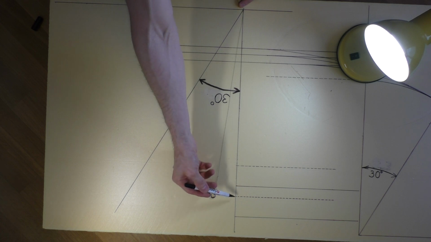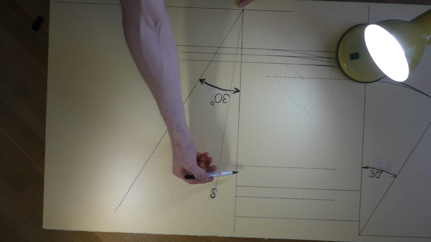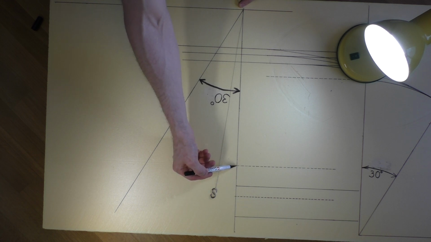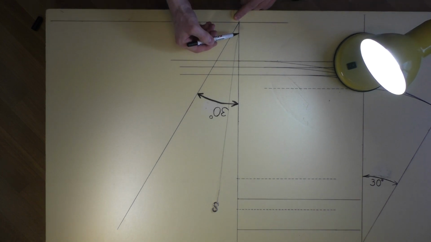I will draw 18 inches curve from this dotted line and 15 inches curve to this dotted line from this center.